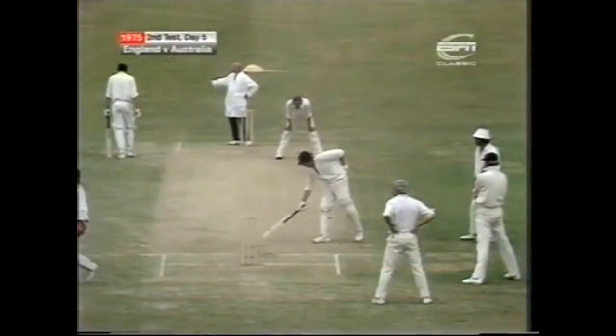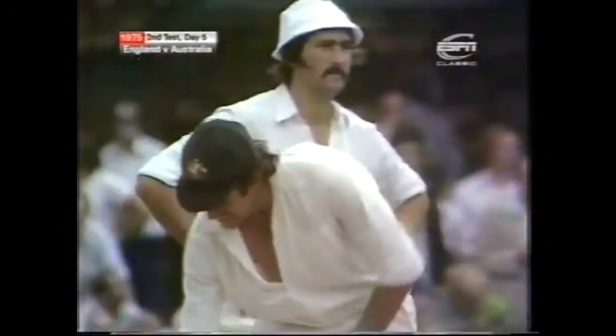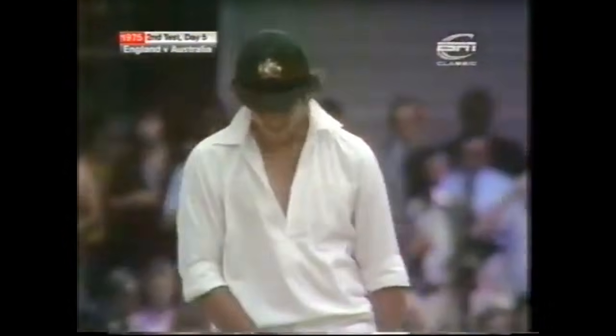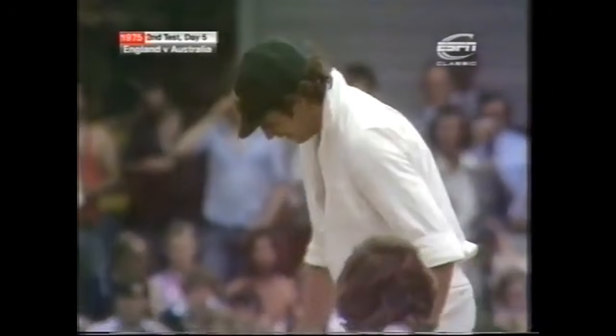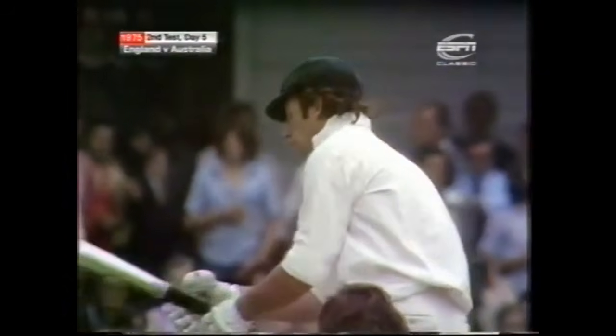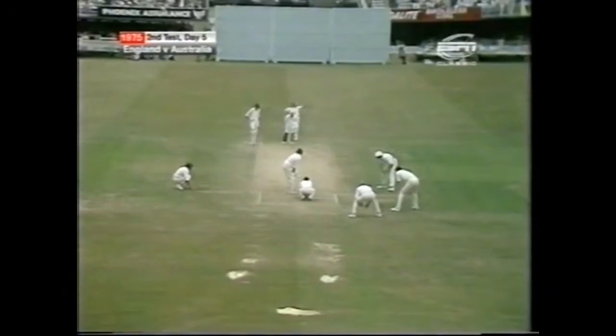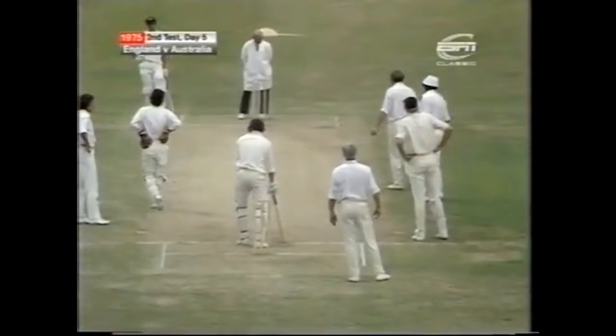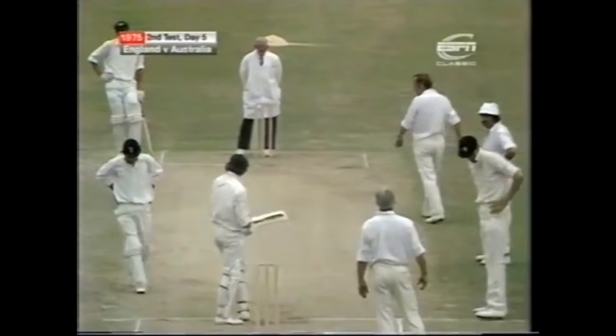Shot. Been playing the sweep quite frequently today. Each time the bowler has strayed a fraction. Well, there's no movement, and Tom Spencer says no. Chappell made no movement at all.